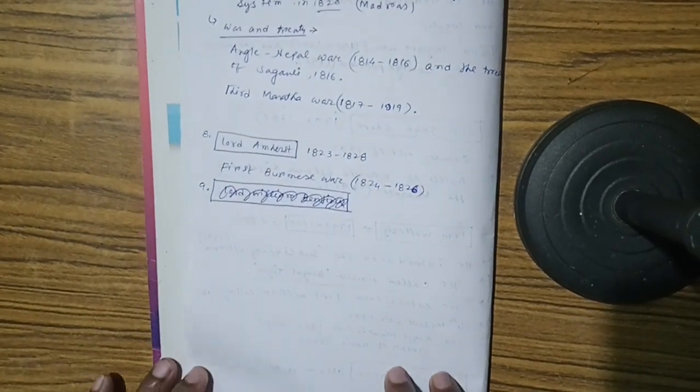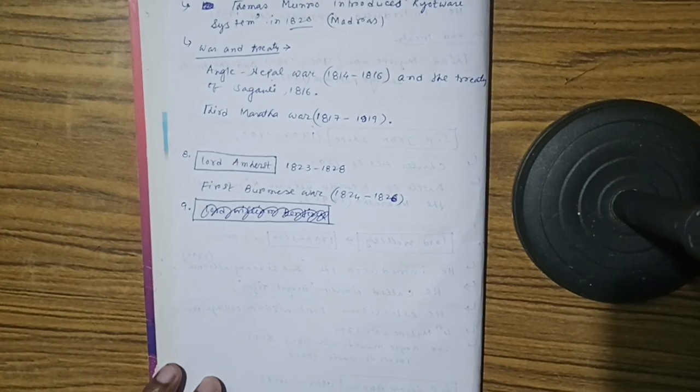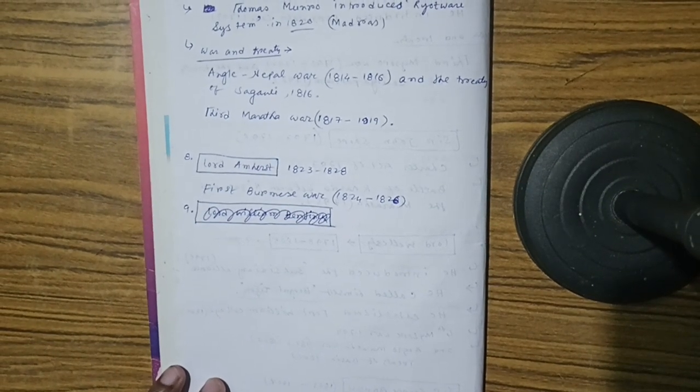Lord Amherst, 1823 to 1828. The First Burmese War, 1824 to 1826.